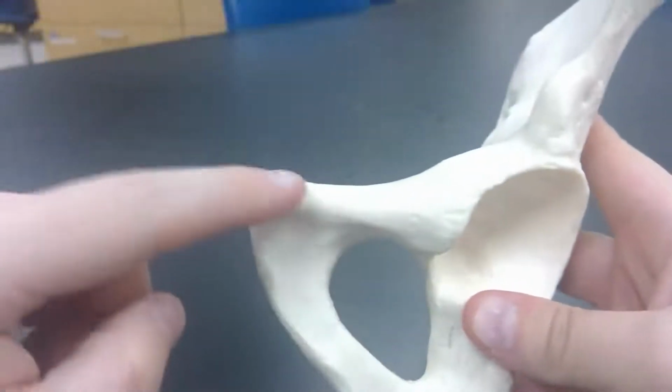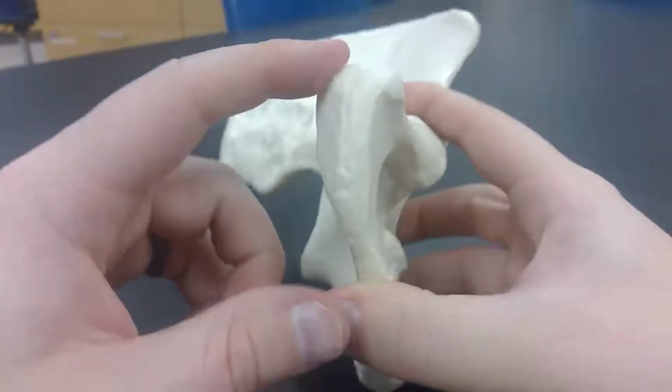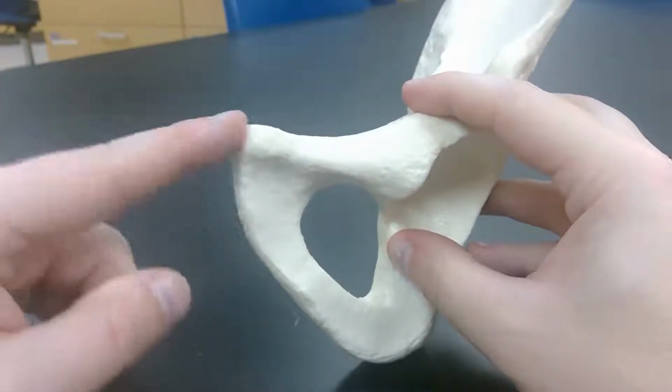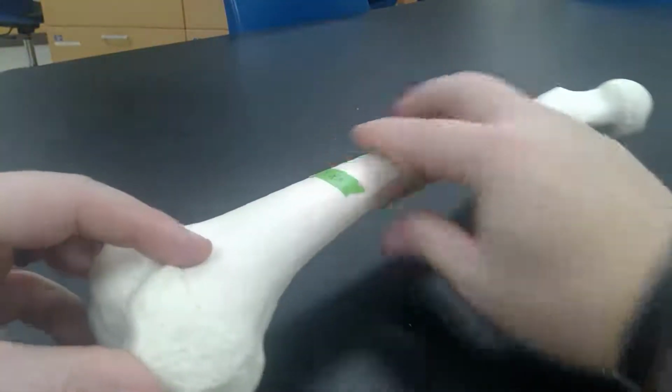And then we have here the pubic bone. If you look at it face on, pubic bone, pubic bone. Where the two pubic bones come together, this is the pubic symphysis. Okay.